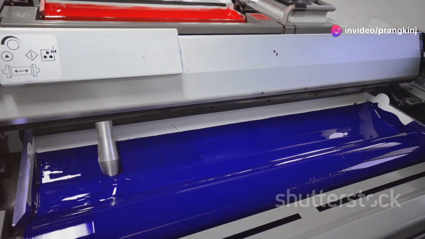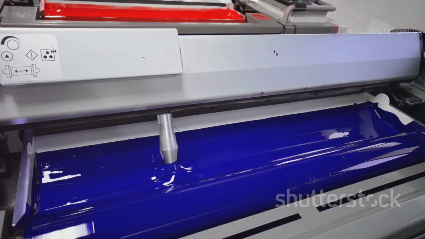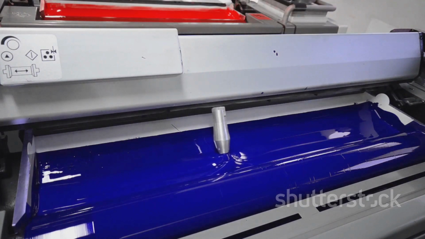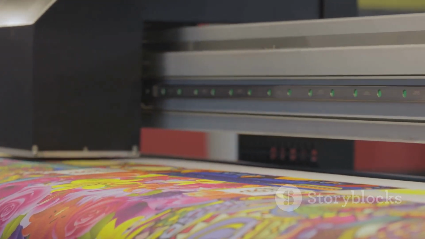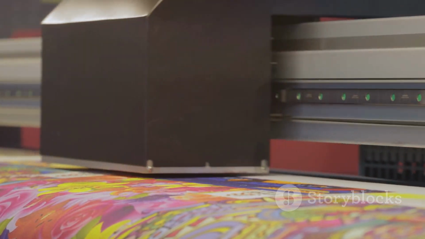This heat evaporates the liquid carriers in the ink, leaving behind the pigmented design permanently fixed to the fabric. This curing process ensures the vibrancy and longevity of the printed design.